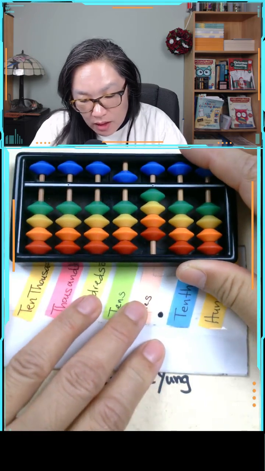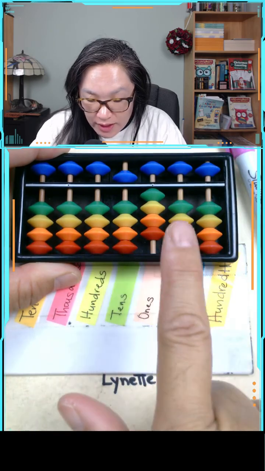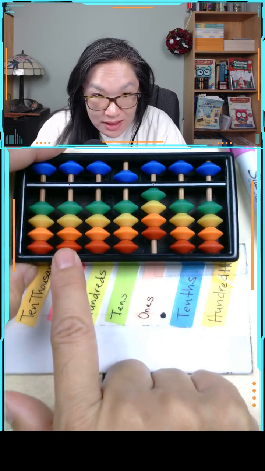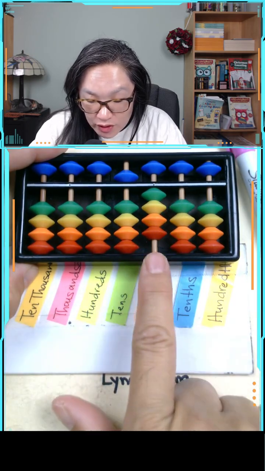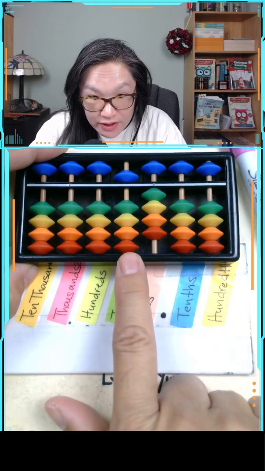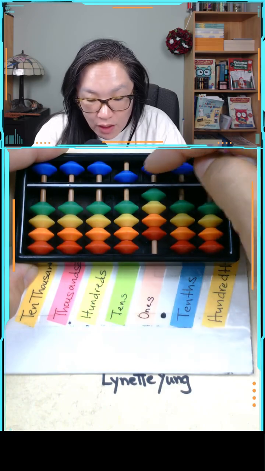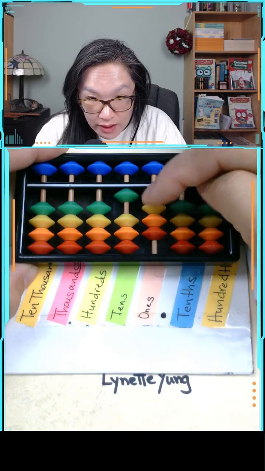What we do is we separate them into individual numbers. This is the 1s, this is the 10s, this is the 100s, this is the 1000s, and then this is the 10,000s. So we're actually using 2 of the columns. The top bead is a value of 5, not 1. This is what 1 looks like. So 14 looks like this, a 1 and a 4.